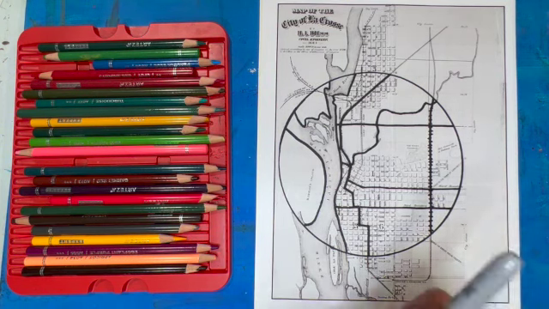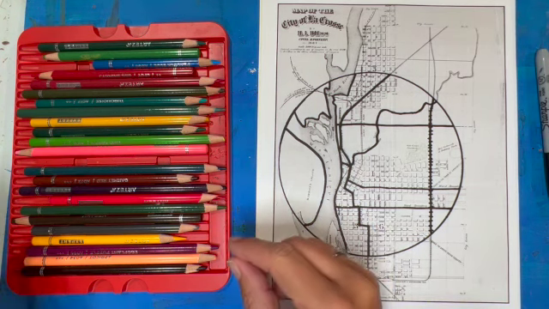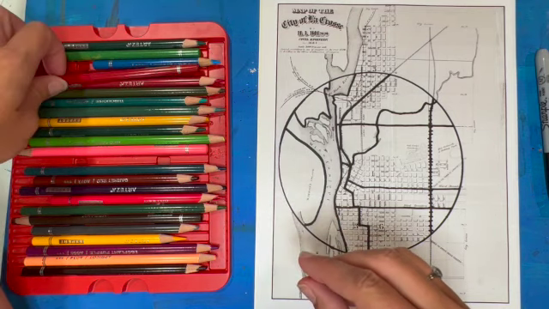All right, I think I like the way it's divided. I think I'm going to leave it like that. And I'm going to move on to the next element of my art project, which would be to add some color.